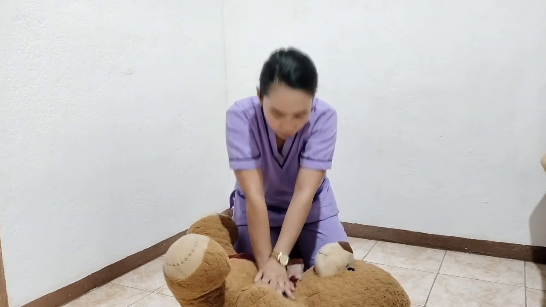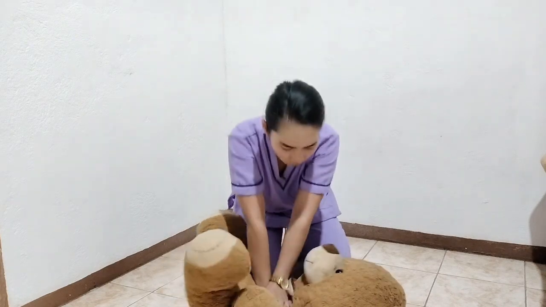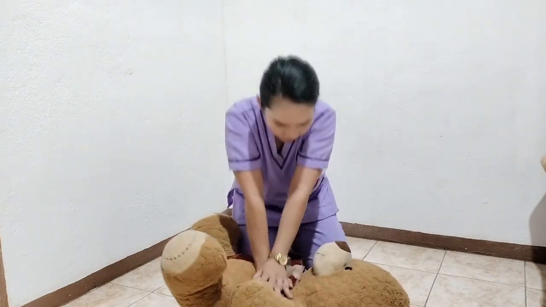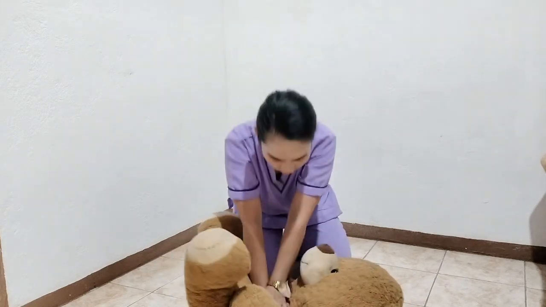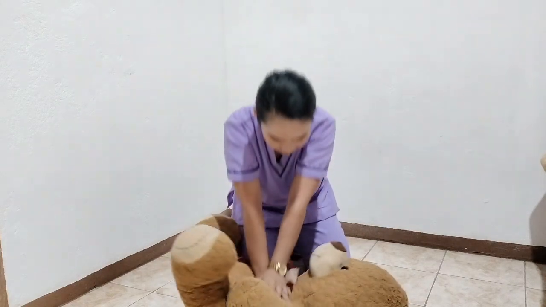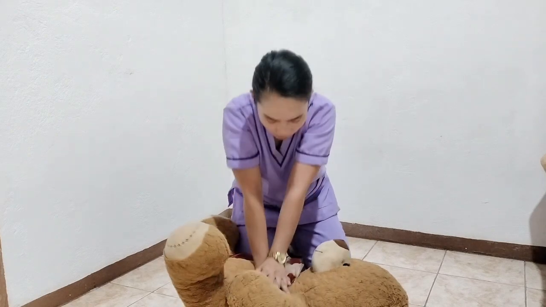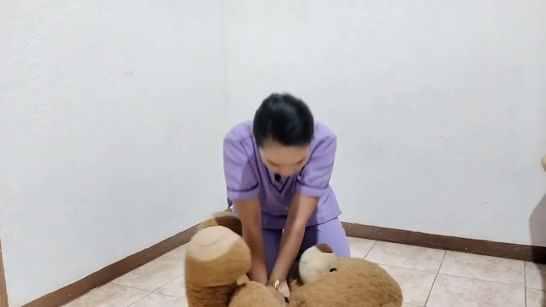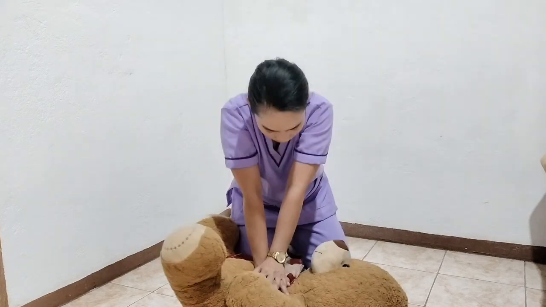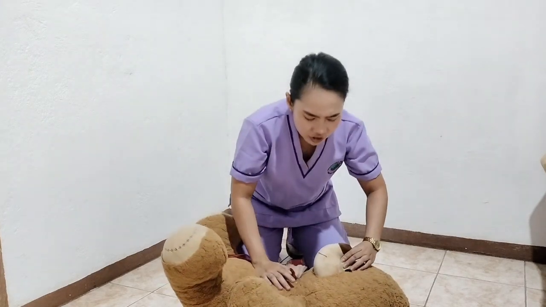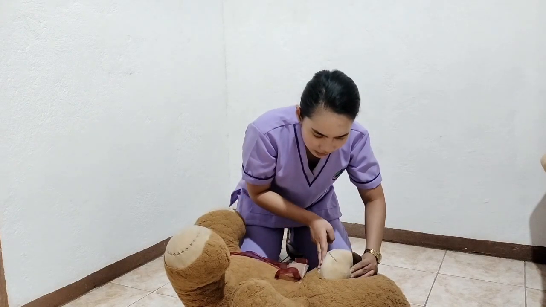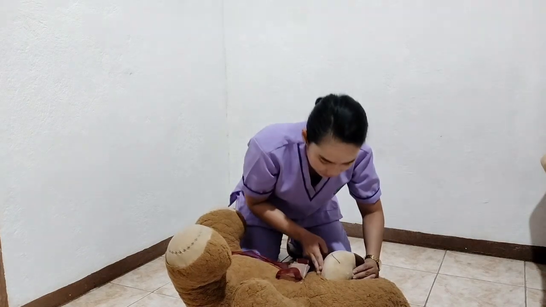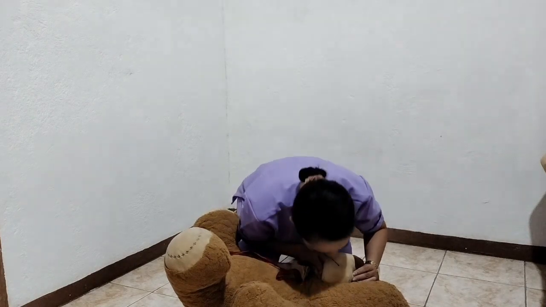And then count 1, 2, 3, up to 29. Pinch the individual's nose and then use your 2 fingers to lift the individual's chin toward the ceiling. Do the breathing.